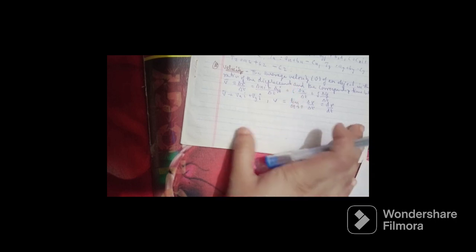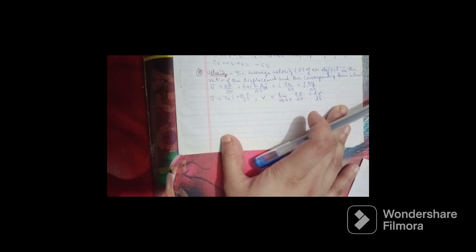Delta r1, delta r2 and delta r3 are the displacements of the object in the times delta t1, delta t2 and delta t3. Now we are going to draw the graph for the velocity, and that will be helpful for us. So here we go.